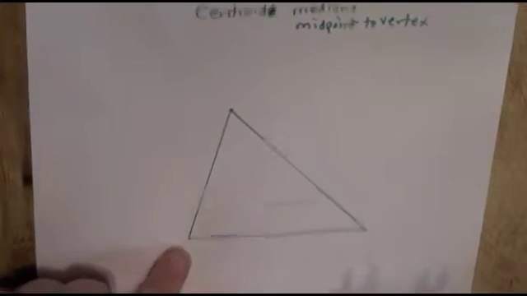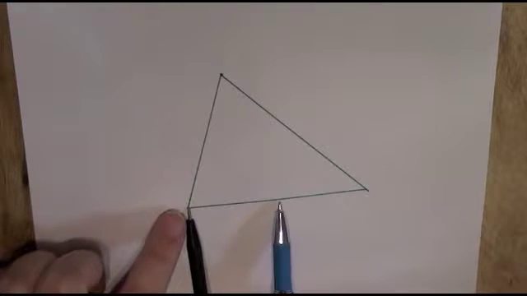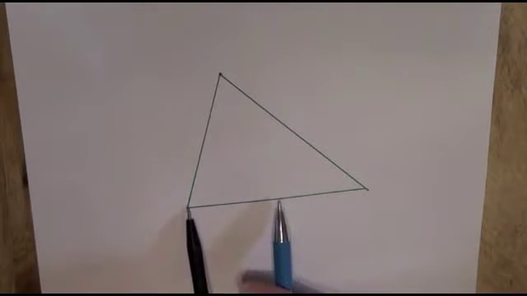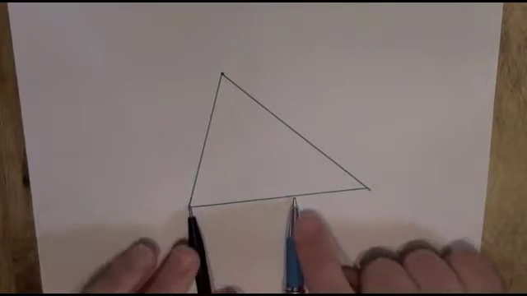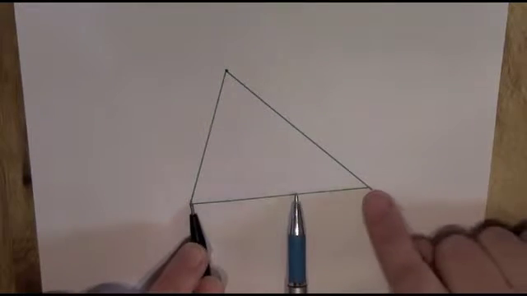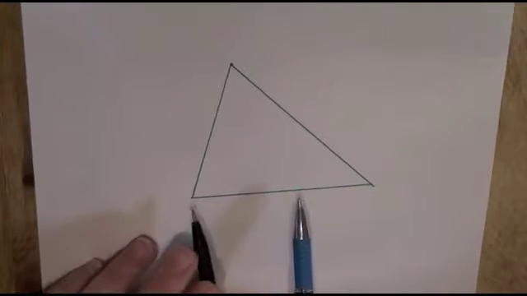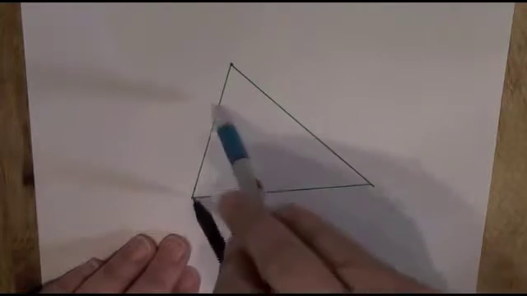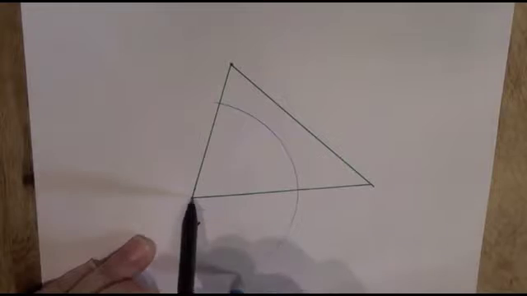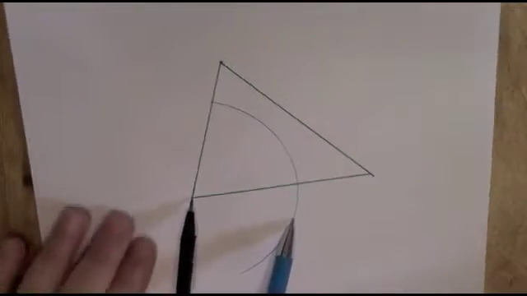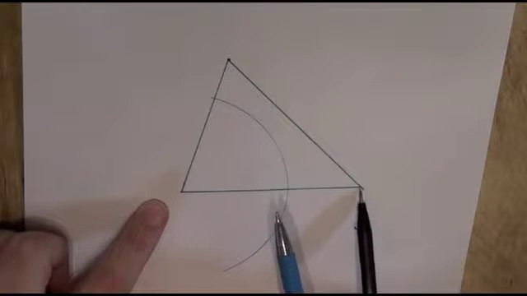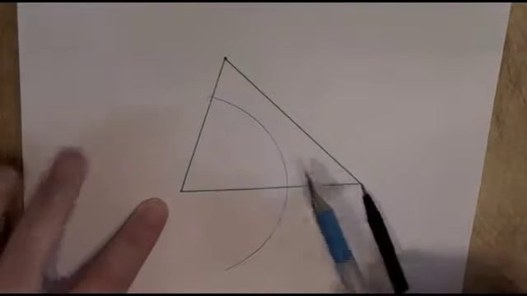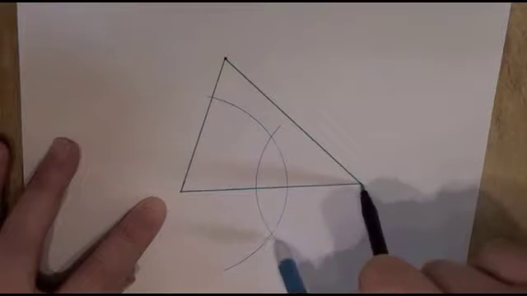To create the perpendicular bisectors, take your compass, put the center on one vertex of your triangle. You need the distance, the radius of your compass, to be more than halfway to the other side, and you draw an arc. Now, using the same size for your compass, flip the center to the other vertex of the triangle, and draw the same size arc.